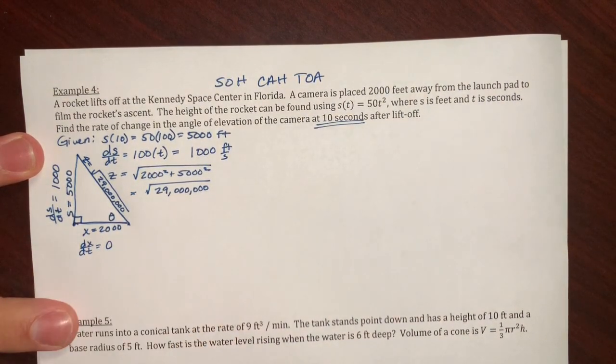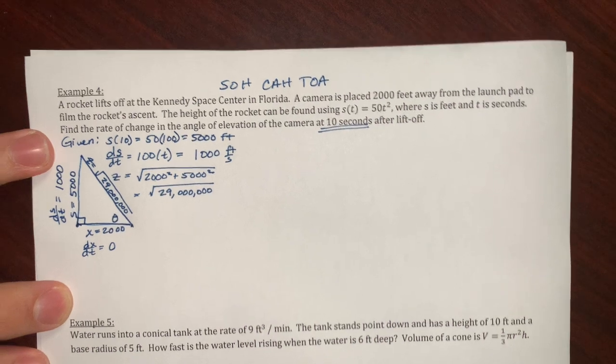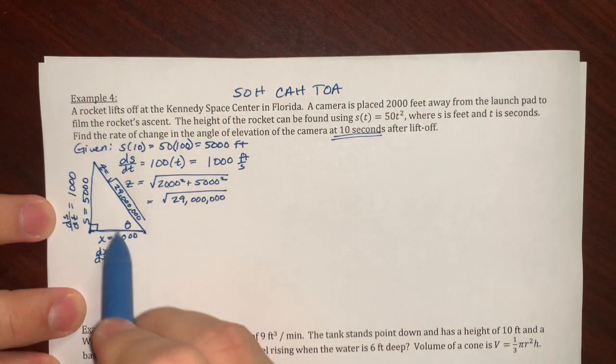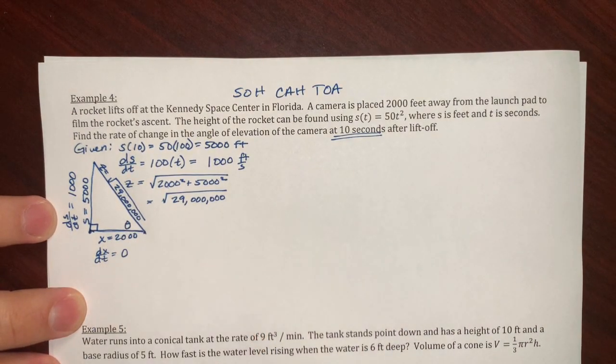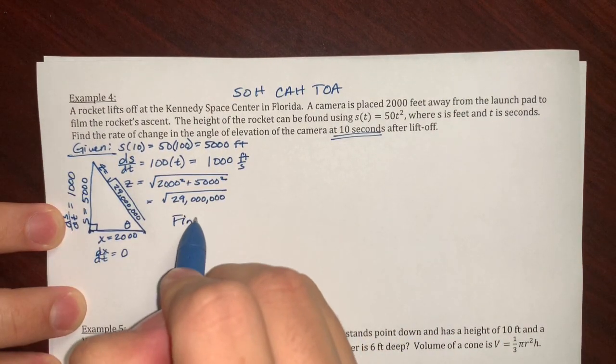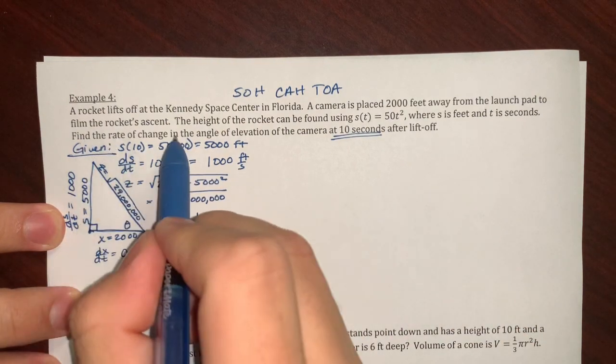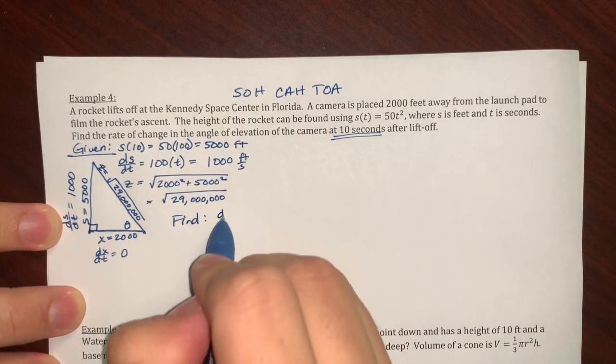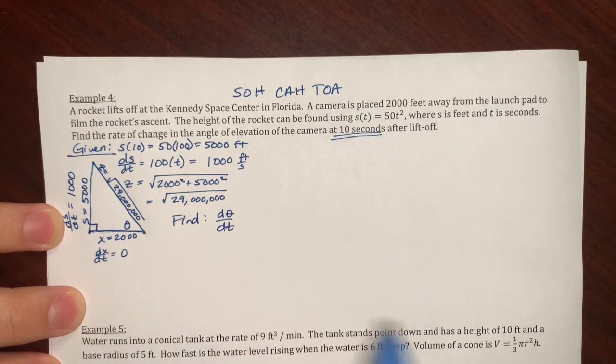You could probably do something with cosine, but I already worked this problem ahead of time. And most of the time, whenever you have an angle of elevation, you're going to be using tangent anyway. So I'm just going to use tangent for right now. So we have our given value. What we're trying to find is the rate of the angle of elevation. So we're trying to find d theta over dt.